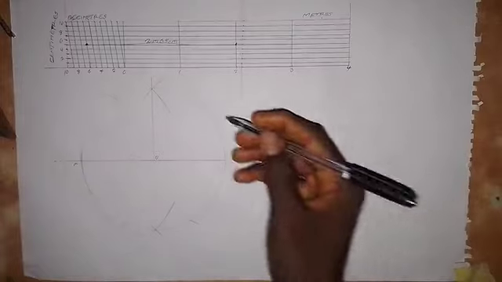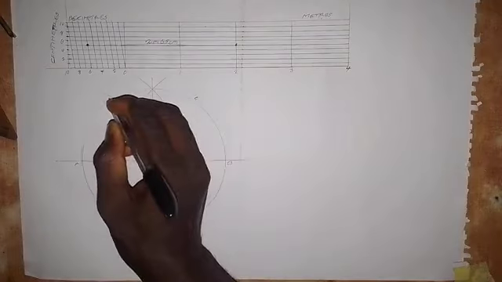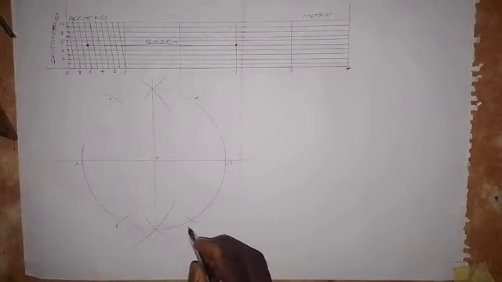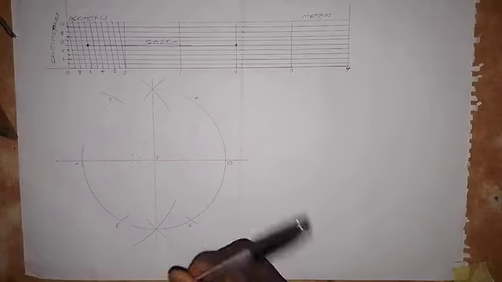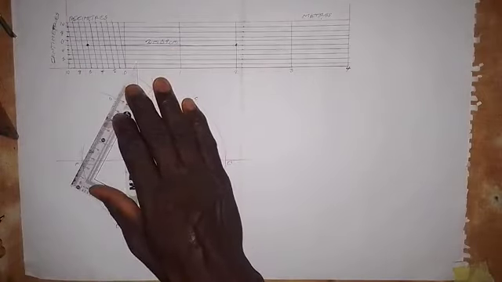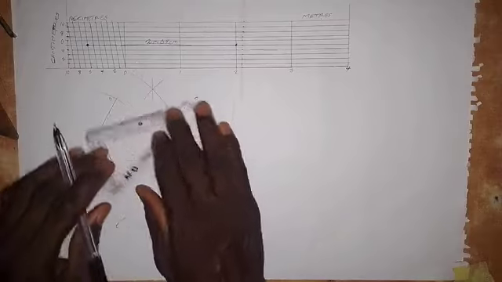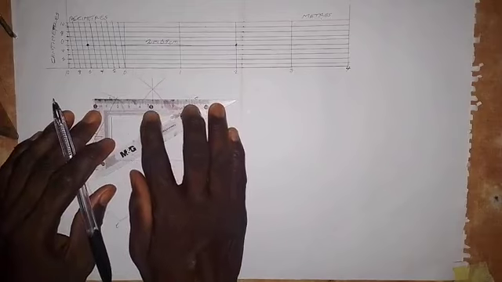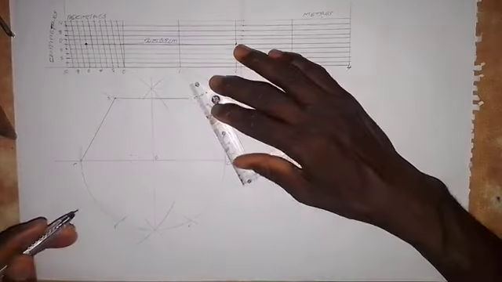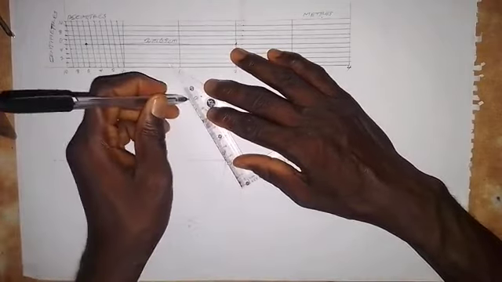This is point C, this is point D on the circle, and this is point E, and then here we have point F. Then we form the hexagon by joining the points together. We join point A and D together, and then we join point C and D together like this. Then we join point B and C together. It goes like this.